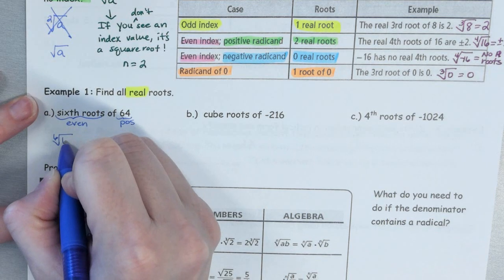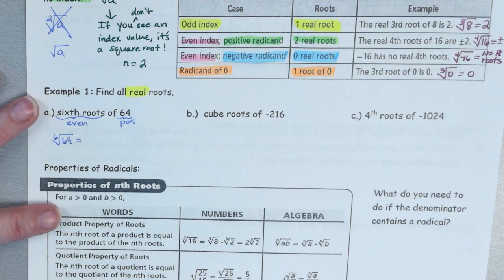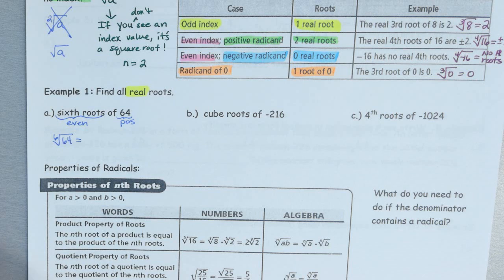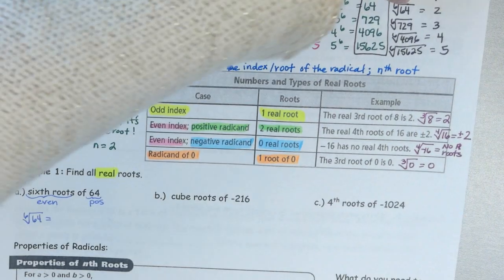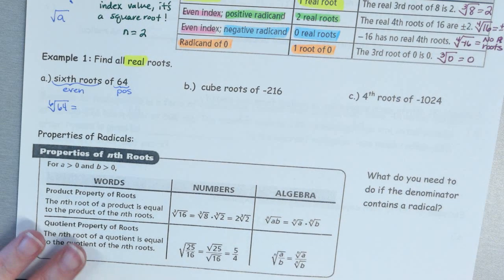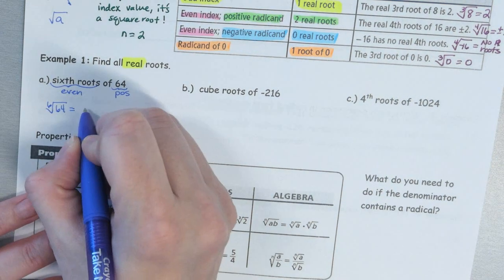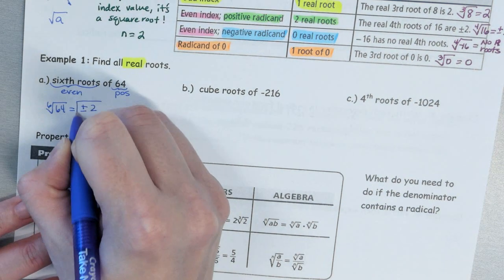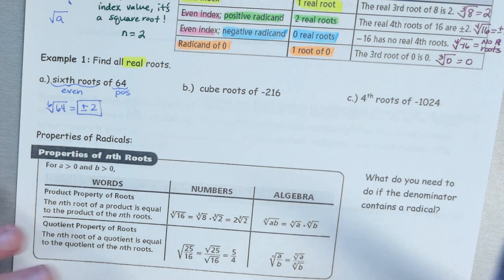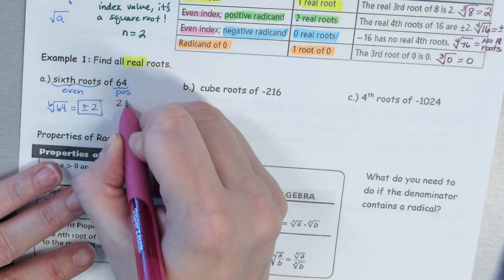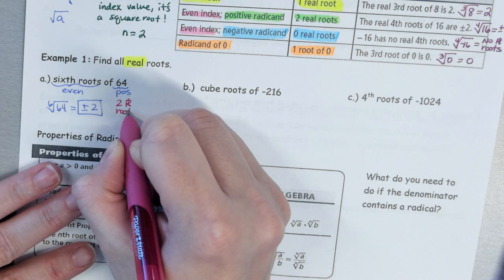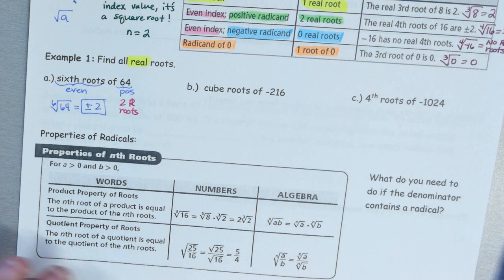So the 6th root of 64. Is that something that's on our chart above? What's the 6th root of 64? Yeah, it's 2. But this one will be what though? Yeah, plus or minus 2. So keep in mind you do need to have your 2 real roots. That's what they are, the plus and the minus.